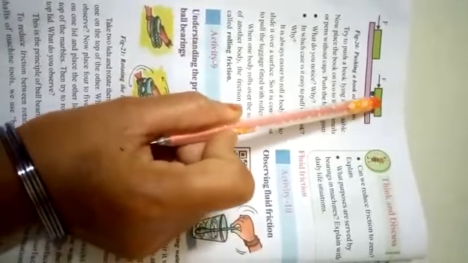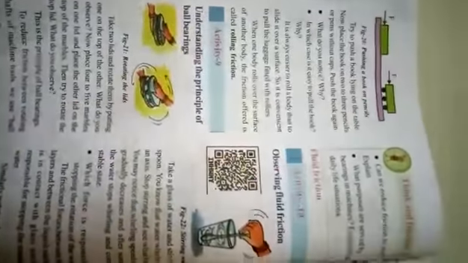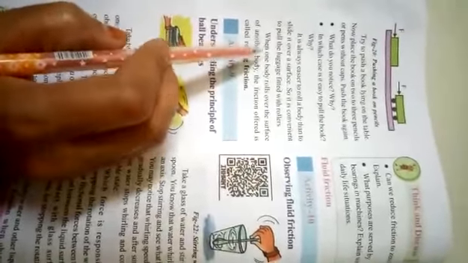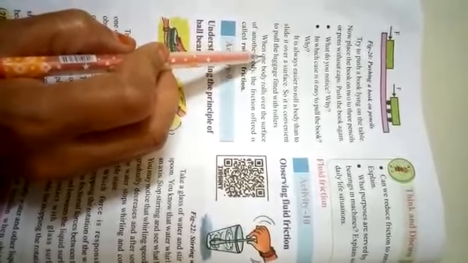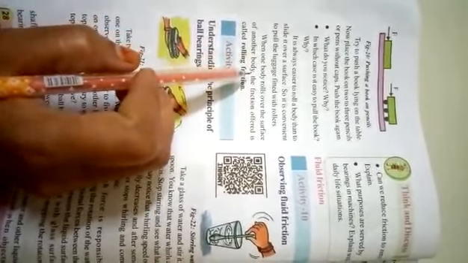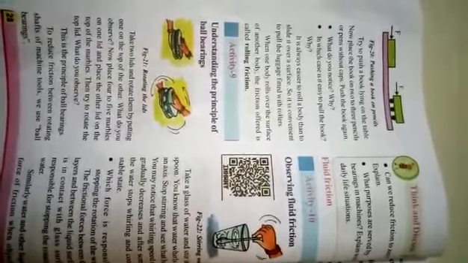So here the pencils act as rollers. It rolls on the other surface instead of sliding. This type of friction is called rolling friction. Let us see the correct definition for it. When one body rolls over the surface of another body, the friction offered is called rolling friction.